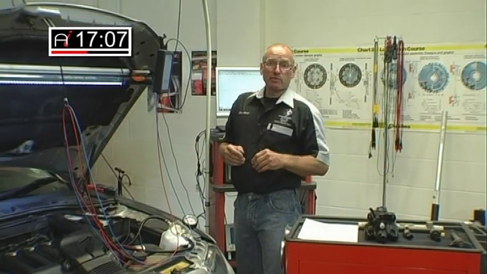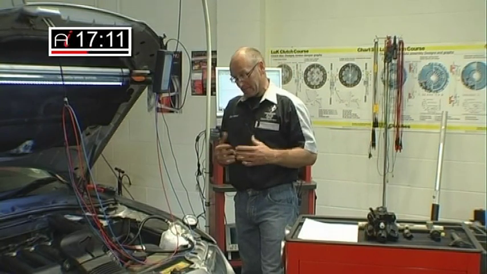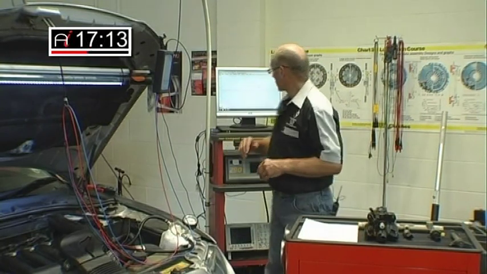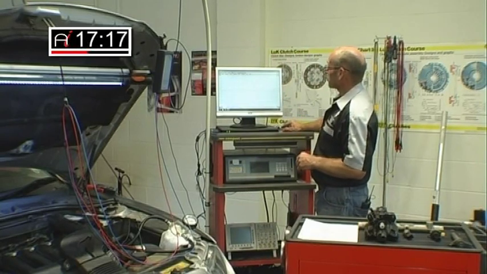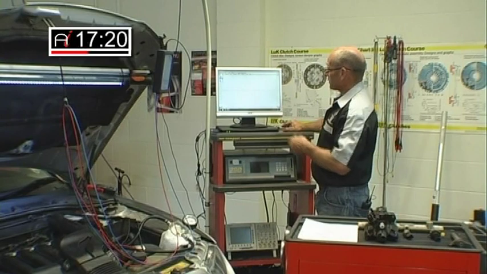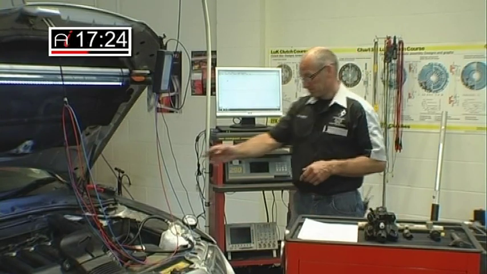Now, all devices which use movement as a function will use nominal battery voltage, so I need a 0 to 20 volt range. I've already set the range. You can see I have an infinite adjustment of range. 20 volt range has been set on channel 1.